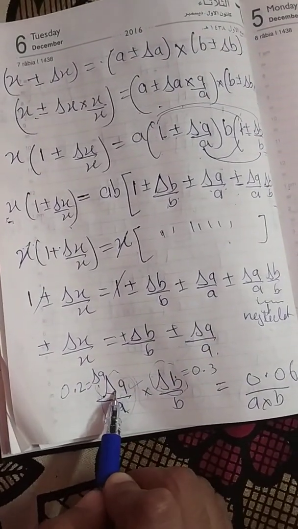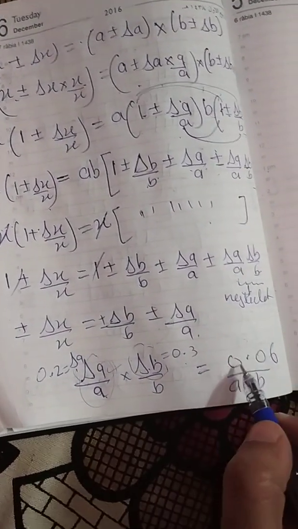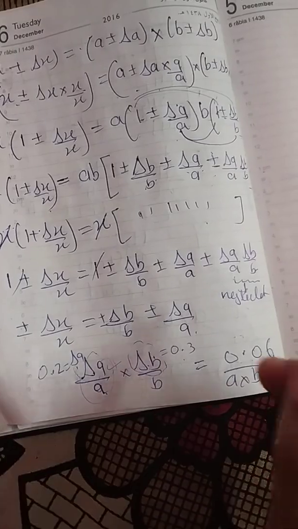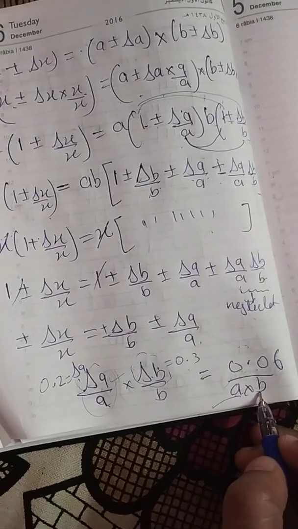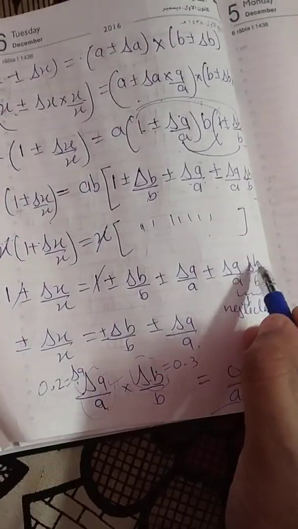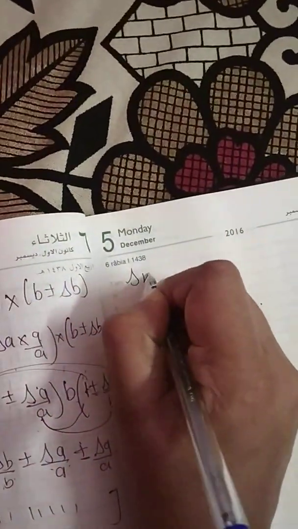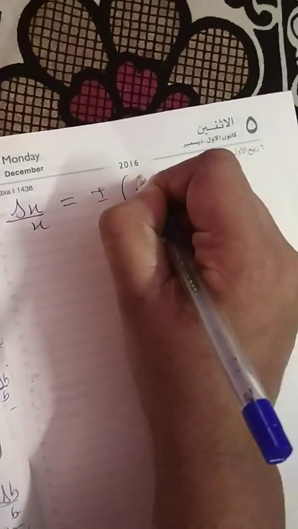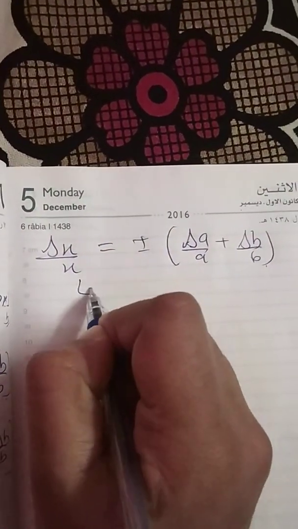Okay, yes. If you get delta A is equal to 0.2 error, delta B has 0.3 error plus minus, so the product will be 0.06. Look at the product, it is so small, and in A into B, since the denominator is greater, you will get a larger measured value, let's say it is 5 and let's say it is 6. So the answer will be very small. So we just neglect this thing and we are left only with this. What does it say? It means if you have delta X over X and just take out plus minus common, you will get delta A over A plus delta B over B. So students, this is the maximum possible value.